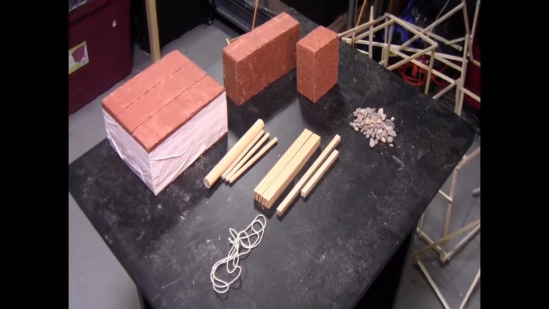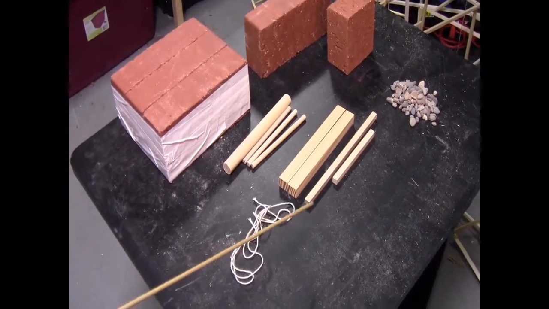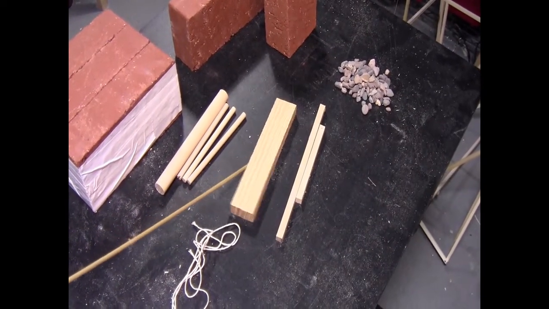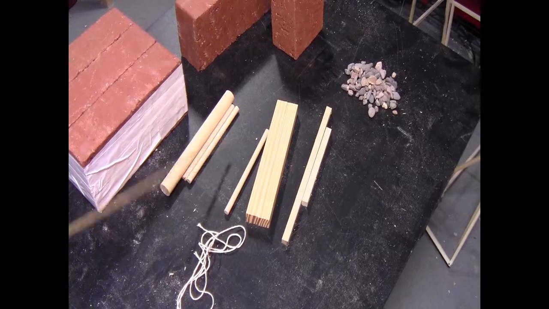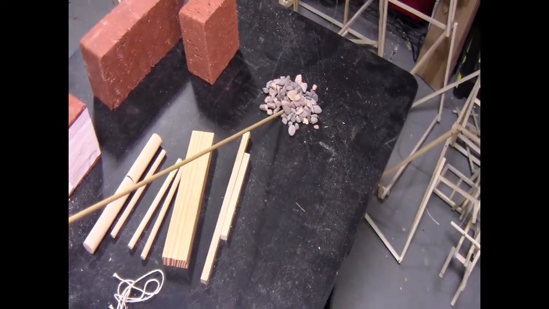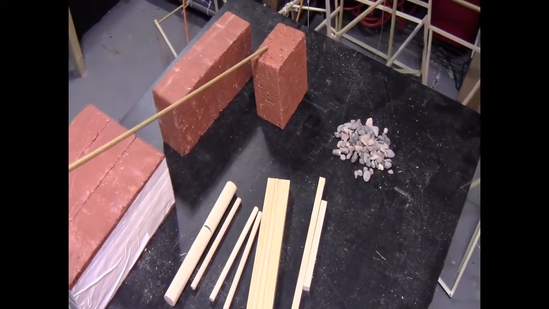Here we can see the raw materials we're going to be working with. We're going to be using rope. We're going to be using square beams of different sizes and lengths. We're going to be using rollers of different sizes and lengths. We're going to be using rocks in order to counterweight, in order to move the stones. And we're going to be using bricks to represent the different sizes and shapes of stones.